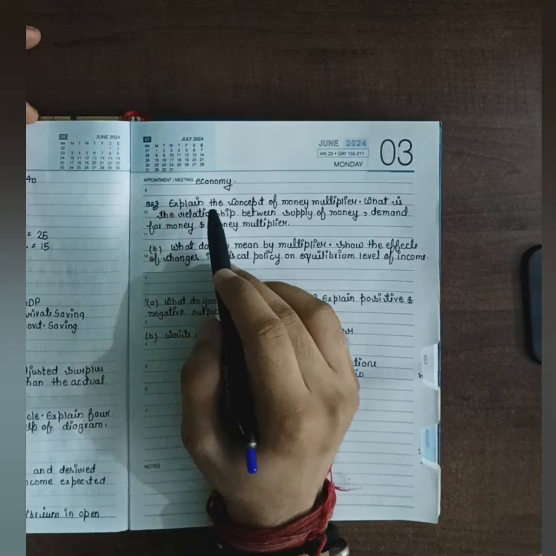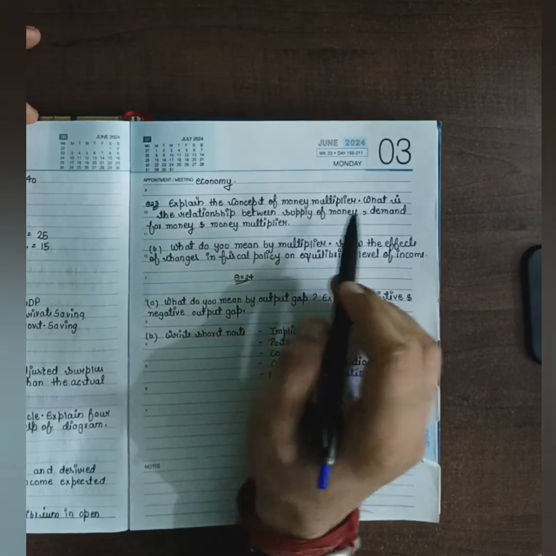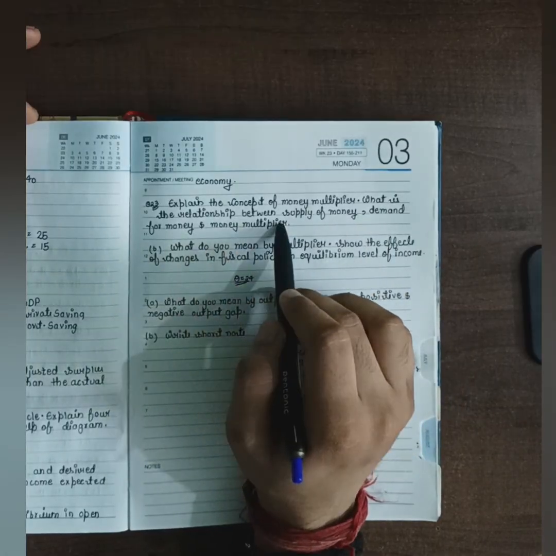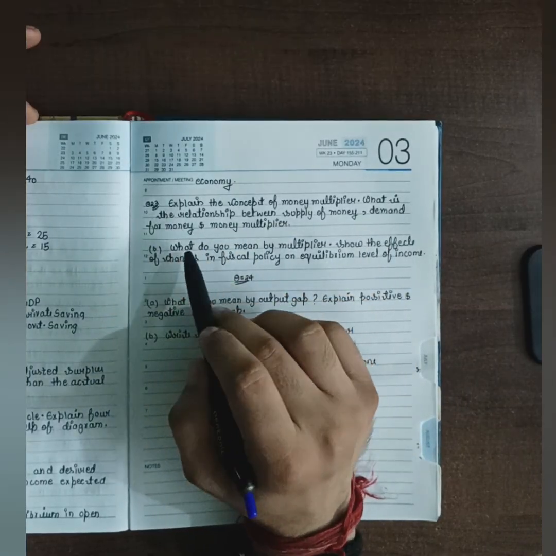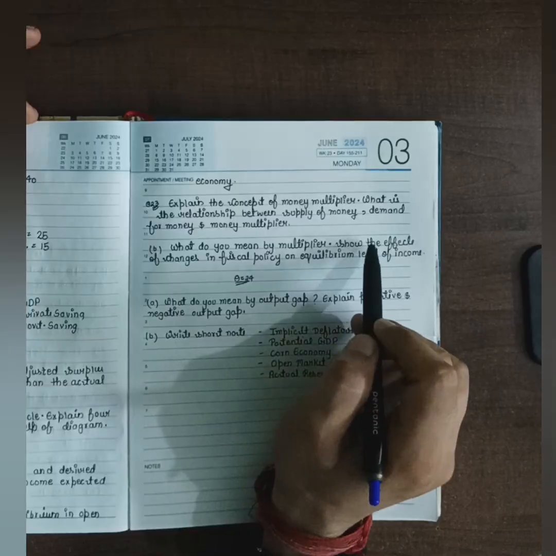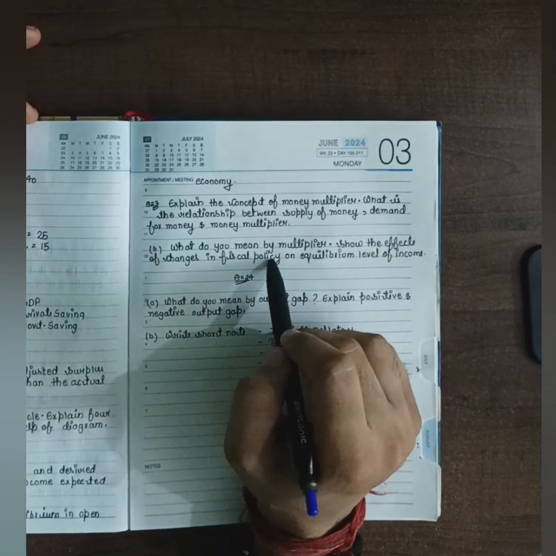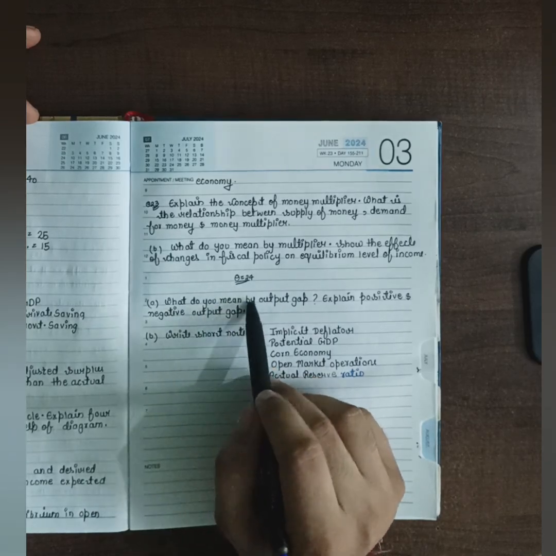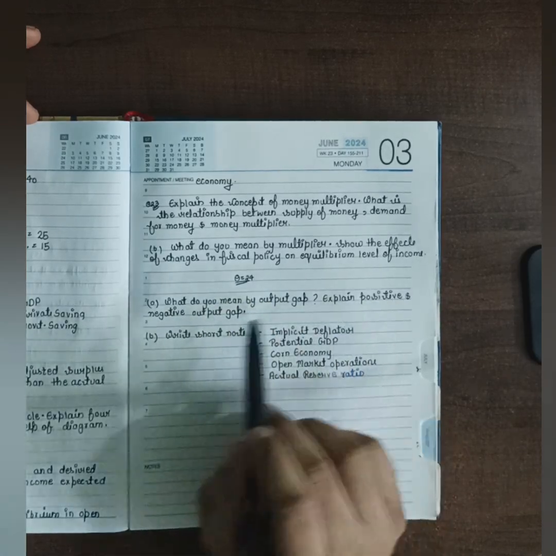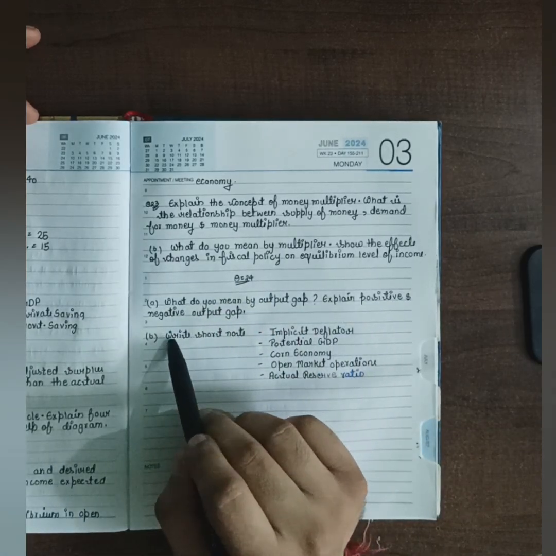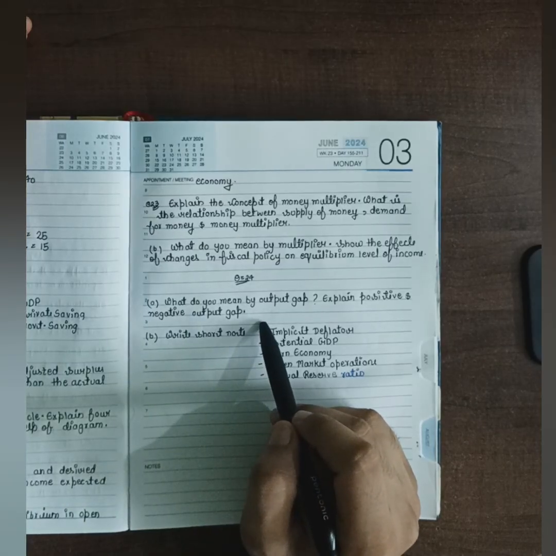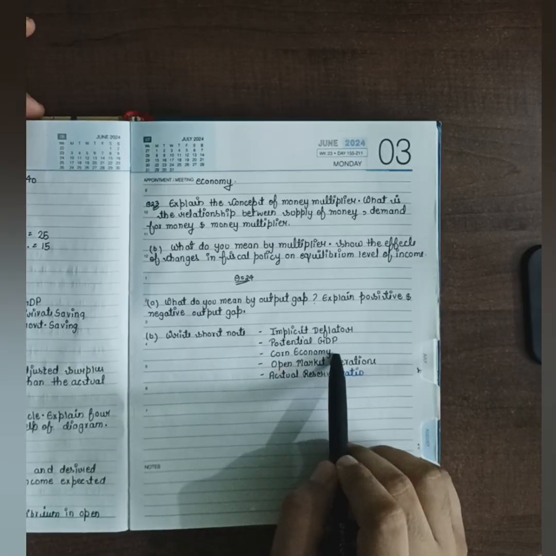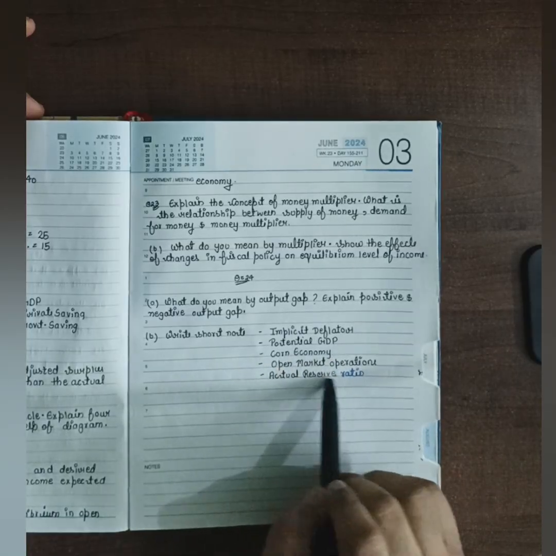Question number 23, explain the concept of money multiplier. What is the relationship between supply of money, demand for money, and money multiplier? B part of question number 23, what do you mean by multiplier? Show the effects of changes in fiscal policy on equilibrium level of income. Important one. Question number 24, what do you mean by output gap? Explain positive and negative output gap. B part, write short note on any three or any two of them: implicit deflator, potential GDP, closed economy, open market operations, actual reserve ratio.